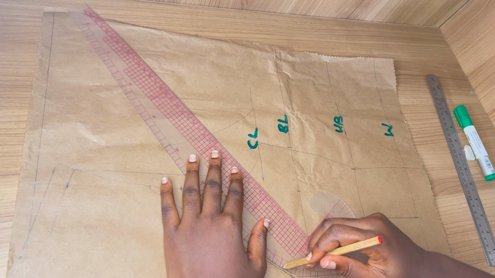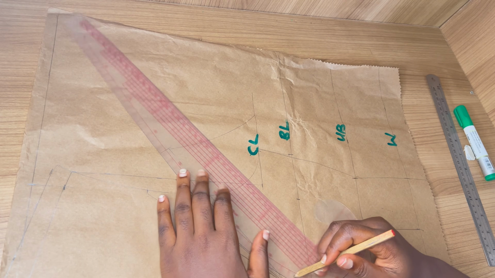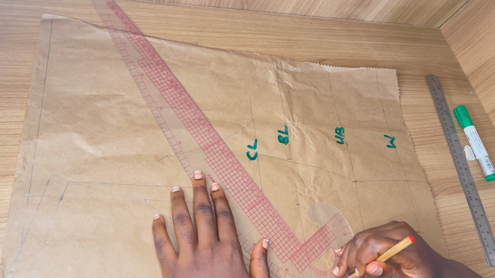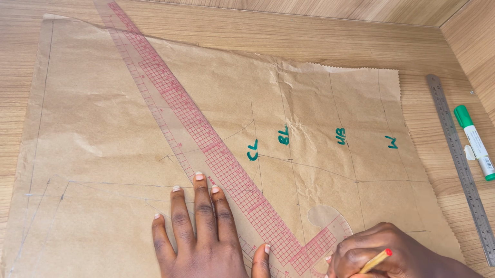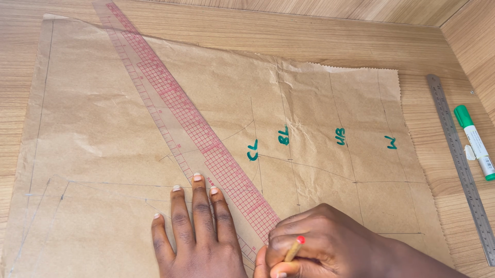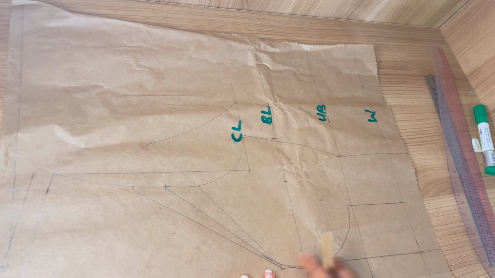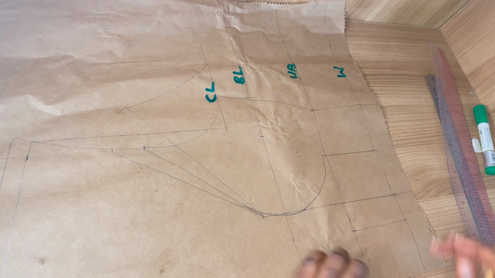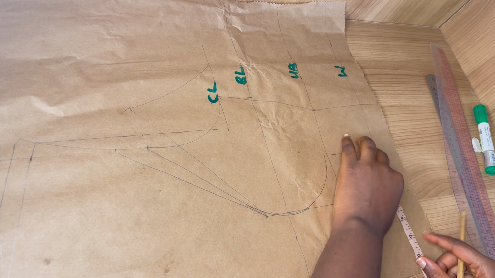Before doing that, I'm just going to blend this point because we do not want any sharp edges. If you do not blend the bust point area, when you're done sewing, you see that your dress is pointy at the bust, the nipple part.